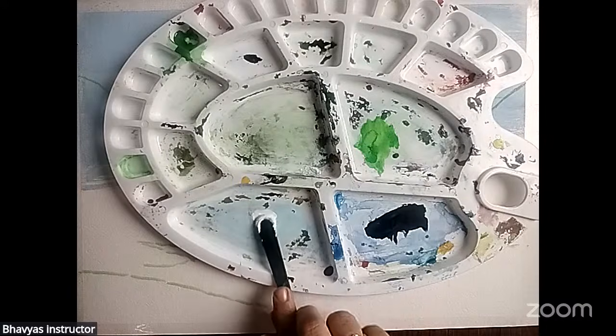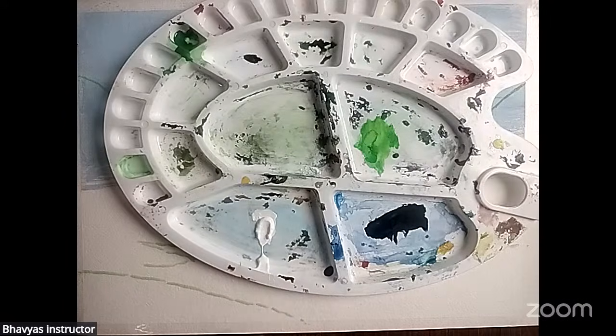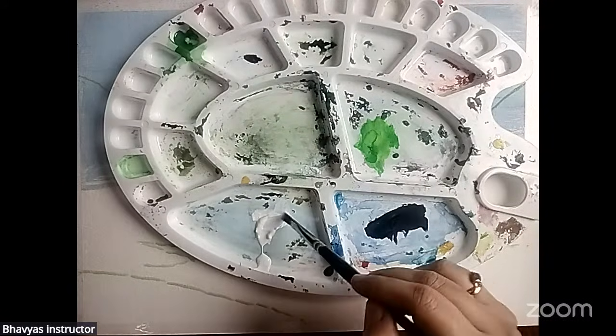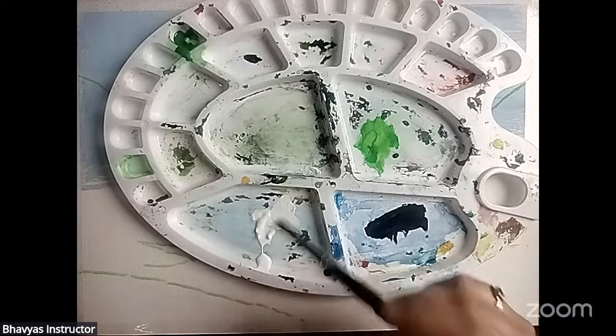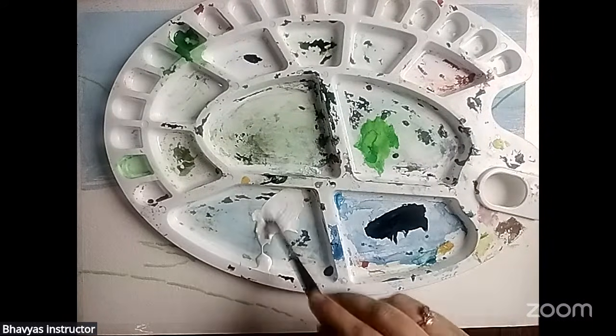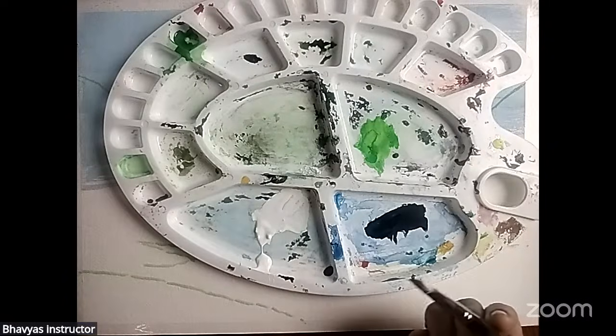Take a brush, and use a flat brush for the sky part. Just add a little bit of water to it. I'm adding very little water. This much is enough.